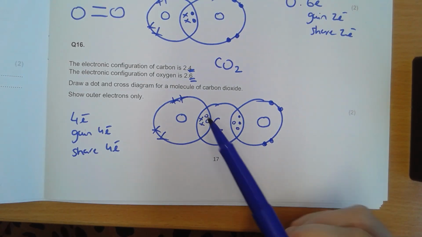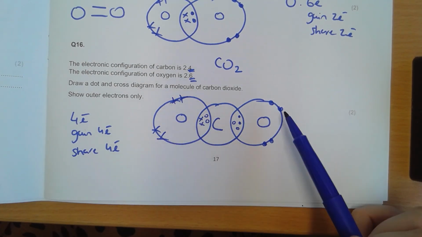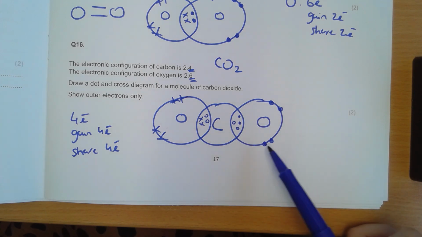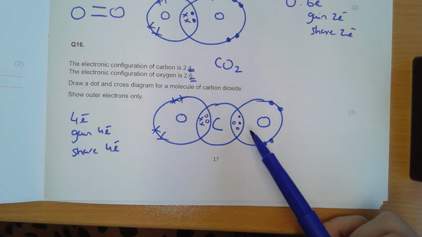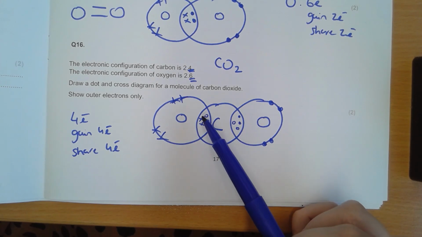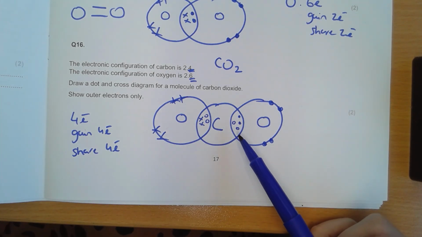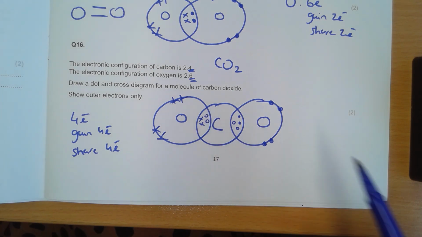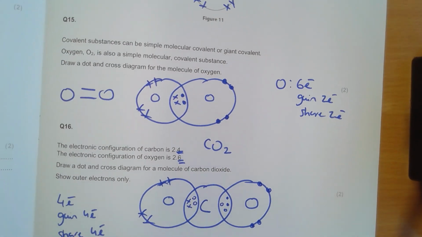Now if I do my checks, oxygen has 2, 4, 6, 8. Oxygen has 2, 4, 6, 8. Carbon has 2, 4, 6, 8. I've got 6 crosses for this oxygen, 6 dots for this oxygen, and 4 of these open circles for carbon. So I've got the right number of electrons, and I've got an even number of electrons in each of the shared spaces. And that's the end of that.